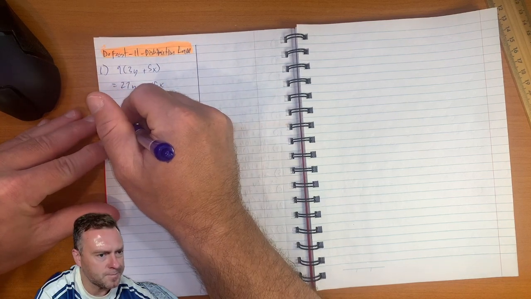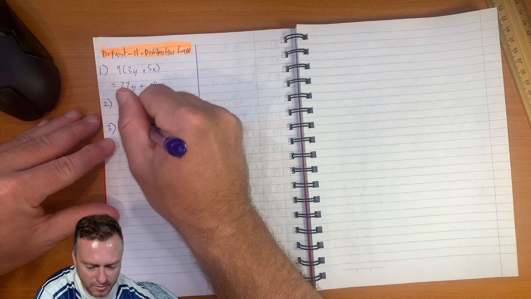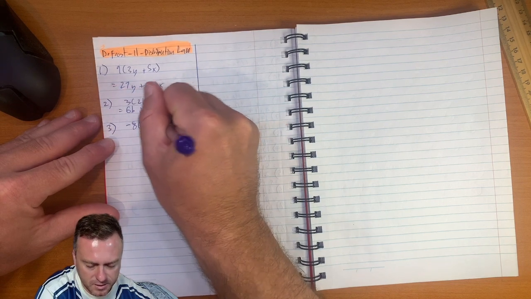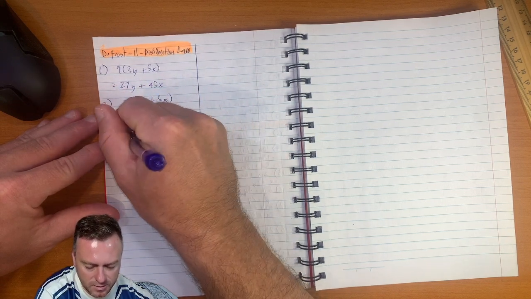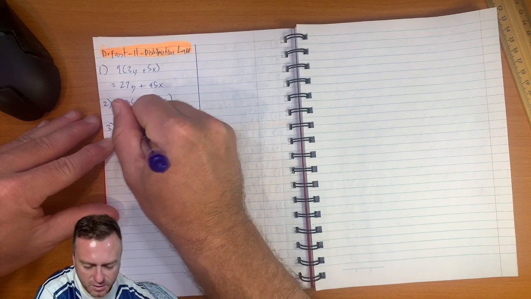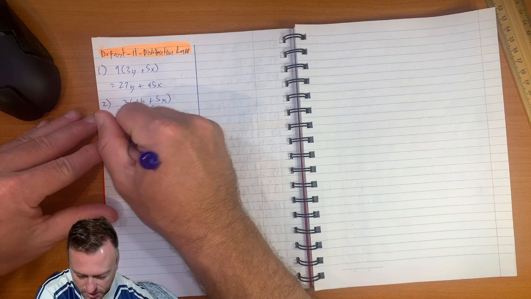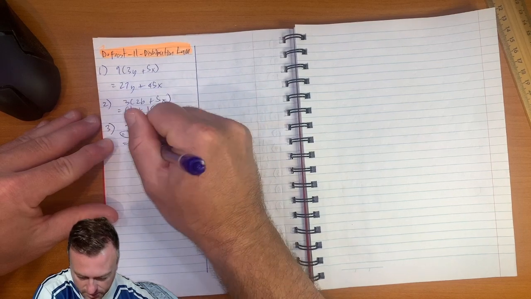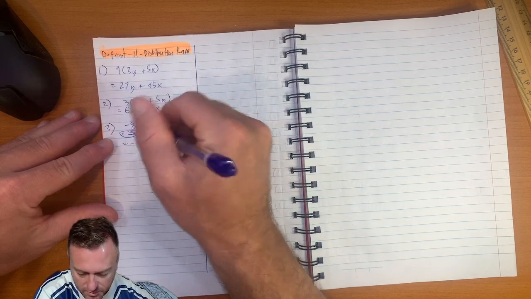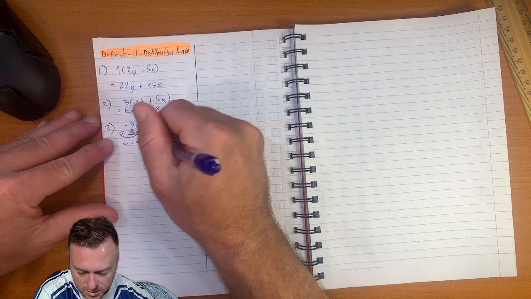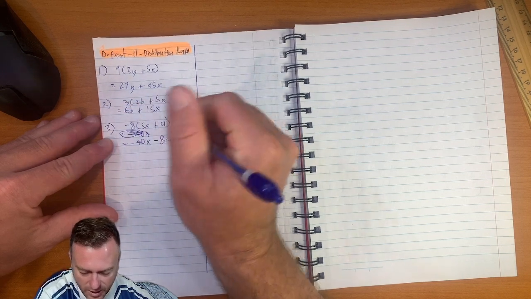Number 3, so this one we've got negative 8 lots of 5x plus a. So negative and positive in this case makes a negative. 5 8s are 40, and then we jam an x. Hang on, let's go again. So it's negative 40x. And the negative and positive makes a negative. 8 times 1 just gives you 8, and then we put an a on the end.